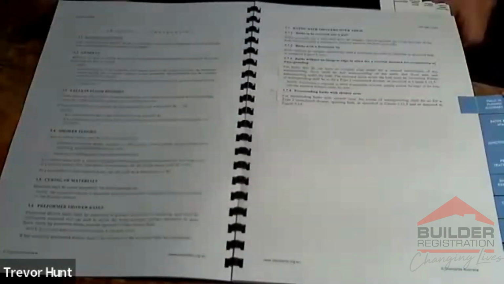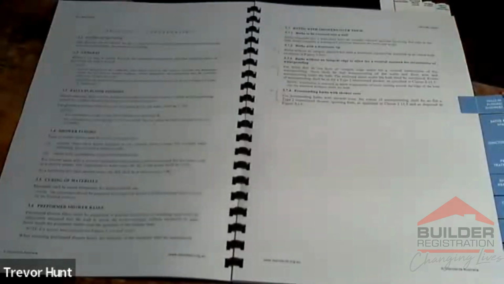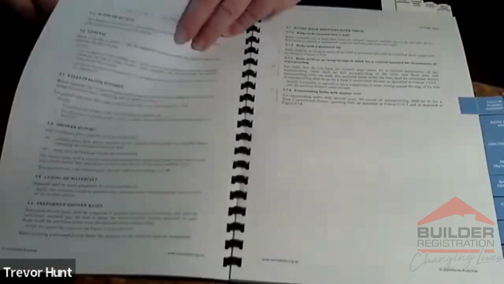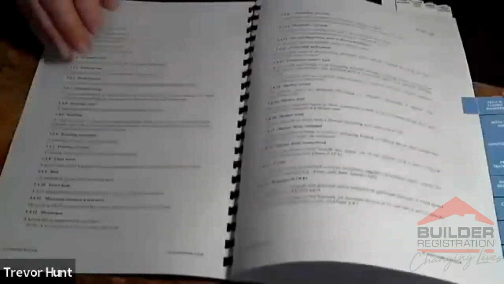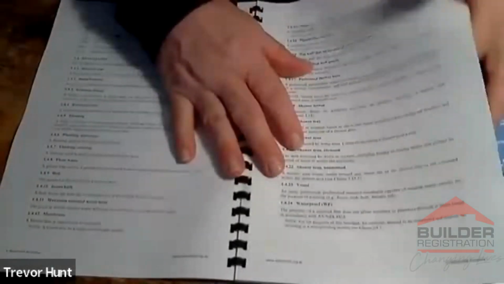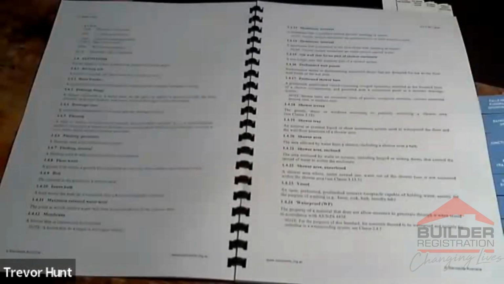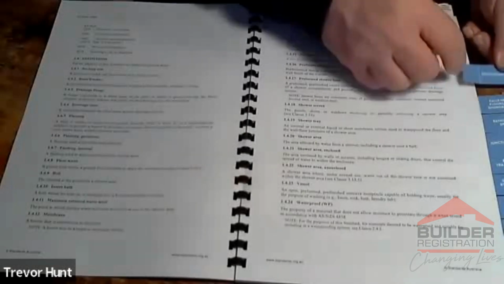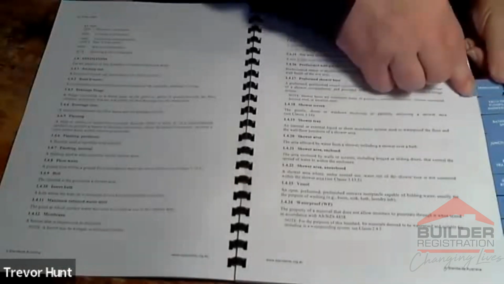Falls in baths and showers. And the last tab we have for this particular book will be on page 7, which is for our definitions. Definitions on page 7. So good news is another book bites the dust.